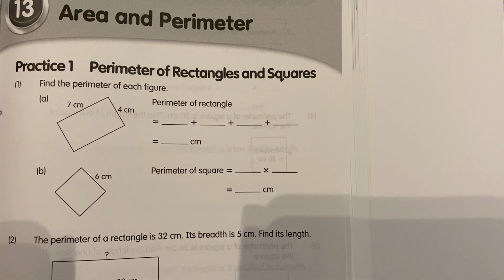Have you done your area and perimeter worksheet, chapter 13? I'm going through the answers for the worksheet. We will start off with page 119. Let us do a quick recap.